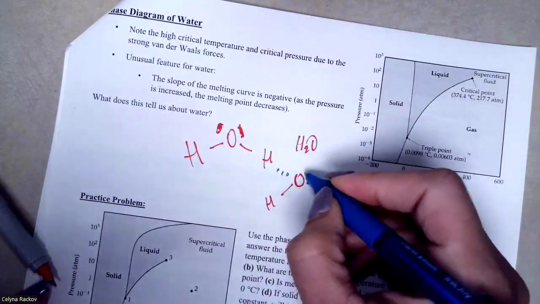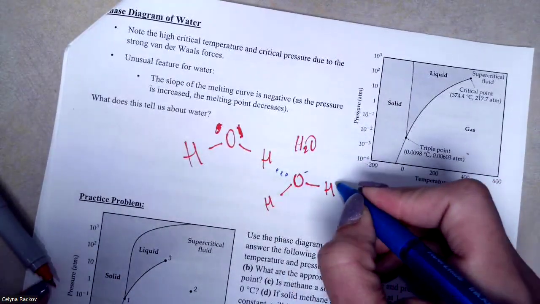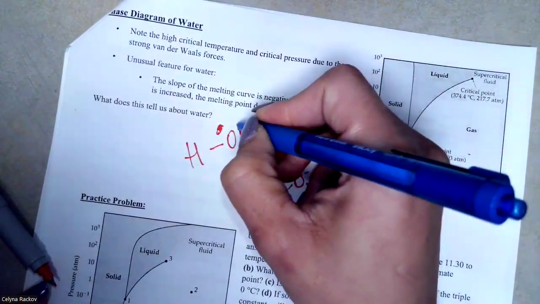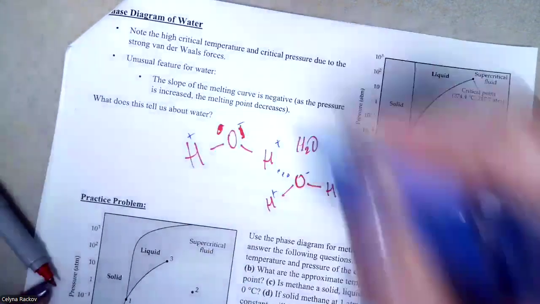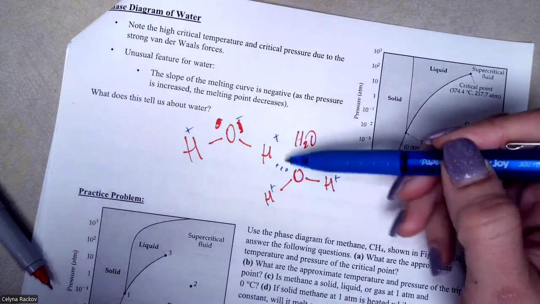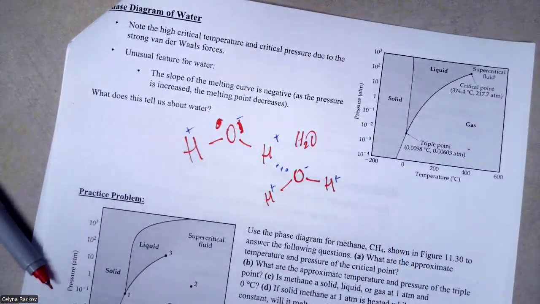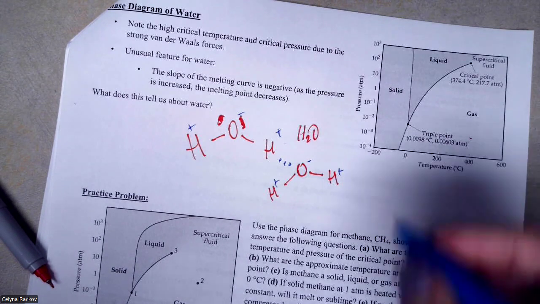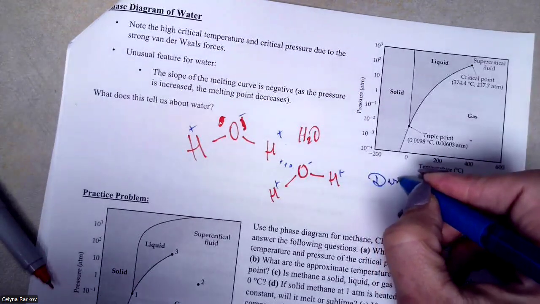So the oxygen will be the negative one, right? And the hydrogen will be the positive one. Right, so we have the attractions between the positive and negative here. So in H2O, what special force do we have? First, all molecules have what? London dispersion forces, right?